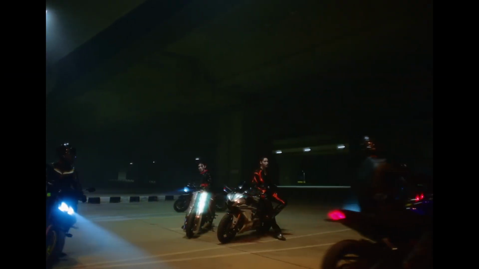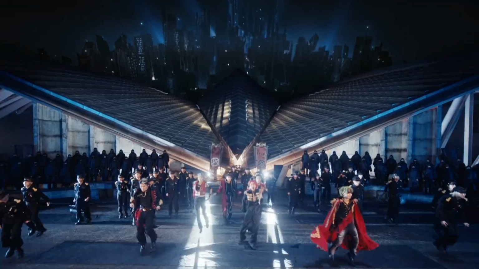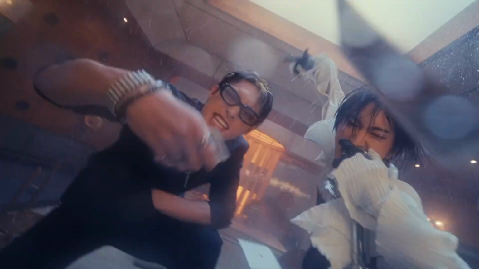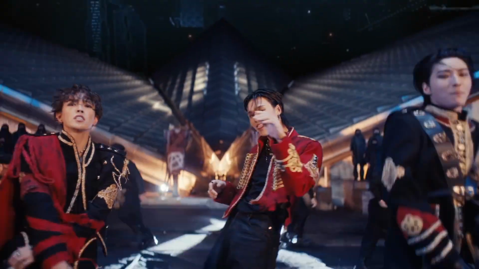넌 뭘 희생할 수 있나? 다 버릴 수 있나? 그저 맘대로 움직여 we go walk. We go walk. 그저 맘대로 움직여 we go walk.